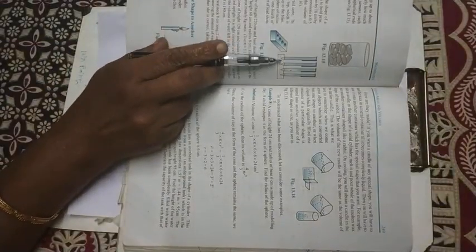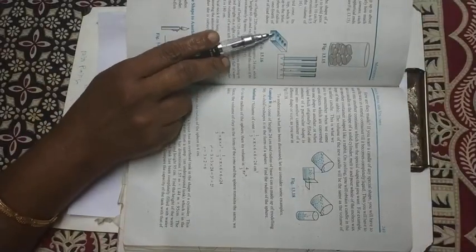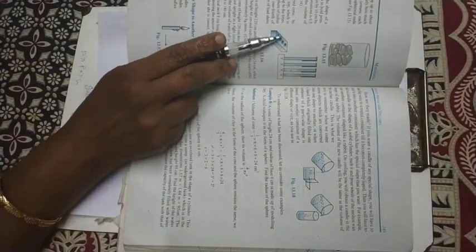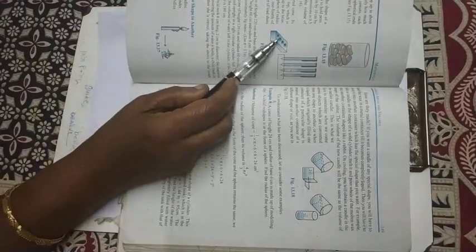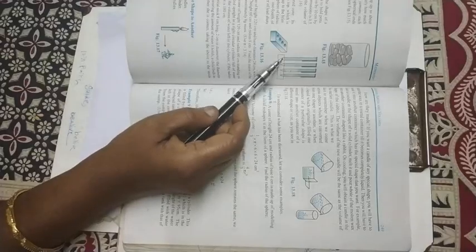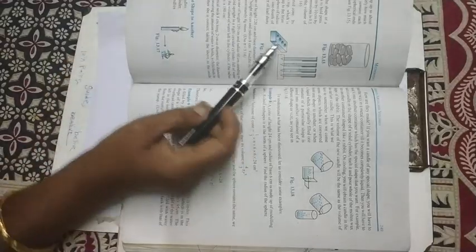So here the figure is given in the textbook. A pen stand is like this one. It is in the shape of a cuboid and length, breadth, height, everything is given there. It has 4 conical depressions like this to hold the pen. So you are asked to find out how much wood is there in this one.